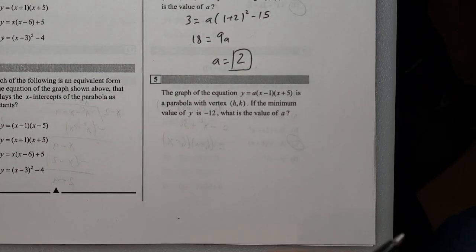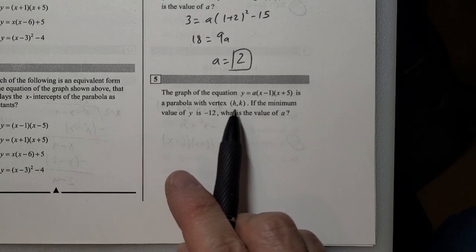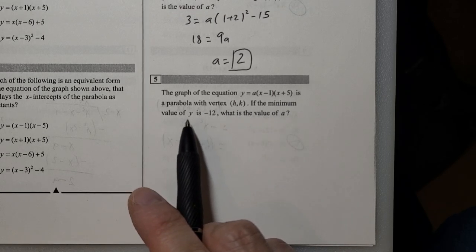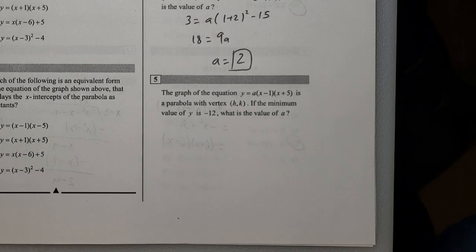The graph of the equation y equals a times x minus 1, x plus 5 is a parabola with vertex h comma k. If the minimum value of y is negative 12, what is the value of a? So go ahead and try this one first.